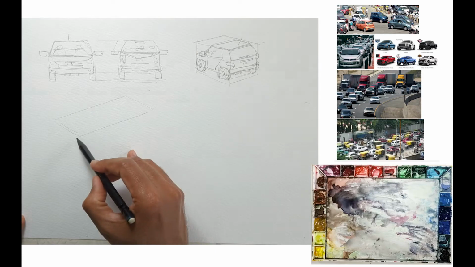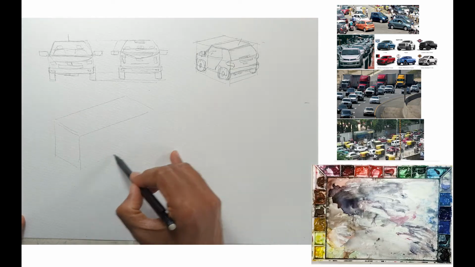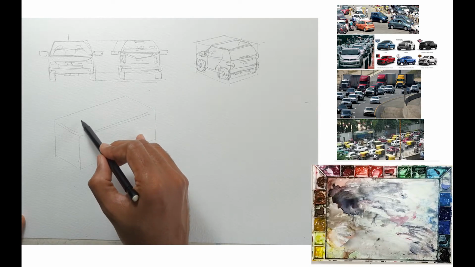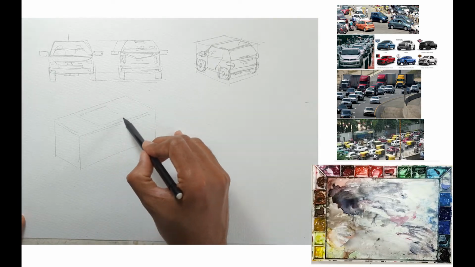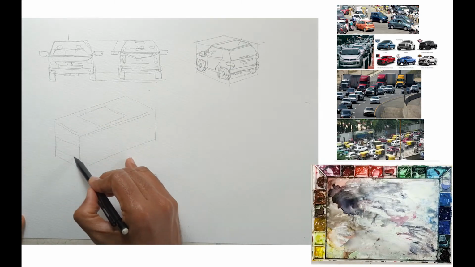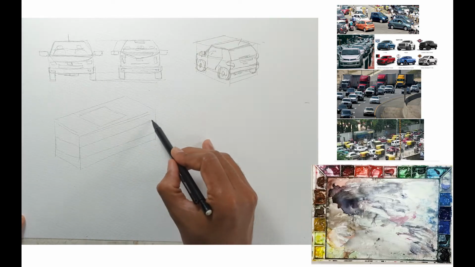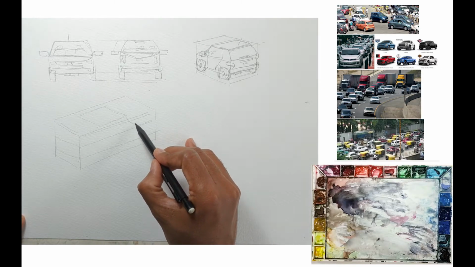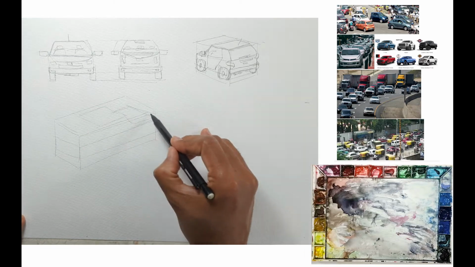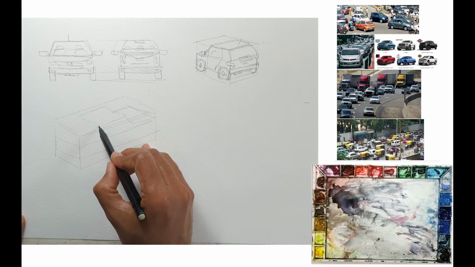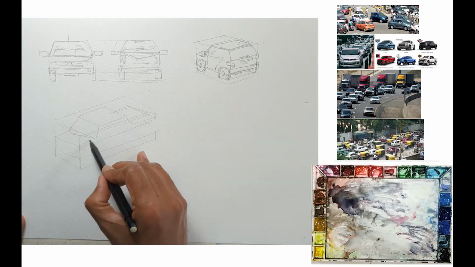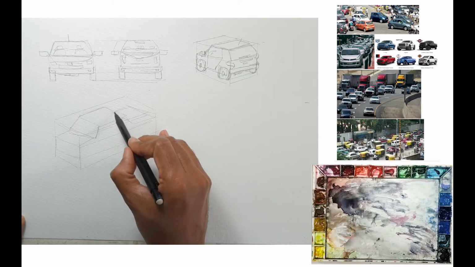So always you start with a box. I'm obviously exaggerating a little bit. Let's say that's the top of the pickup truck. That's the front. And that's the back. So having an understanding of drawing is important.